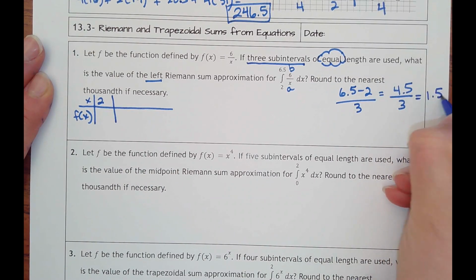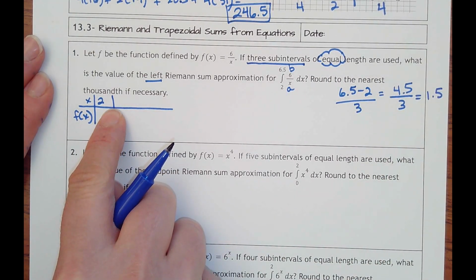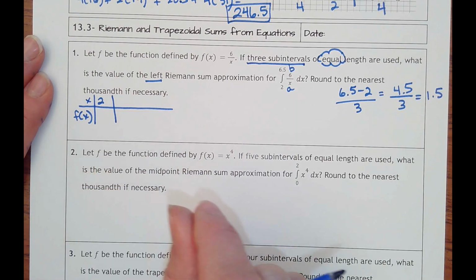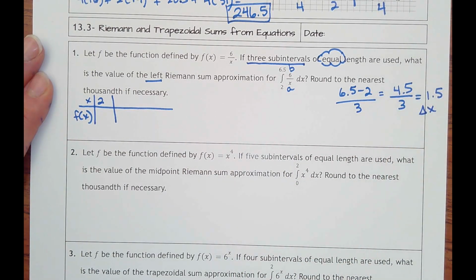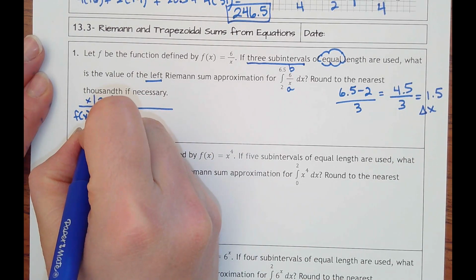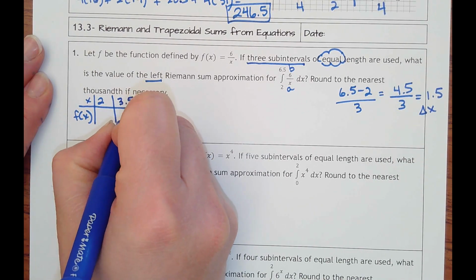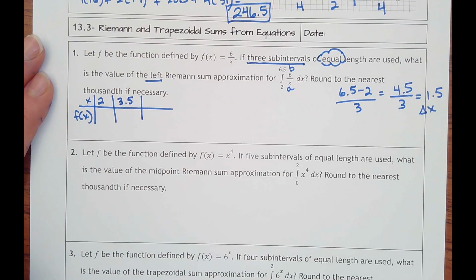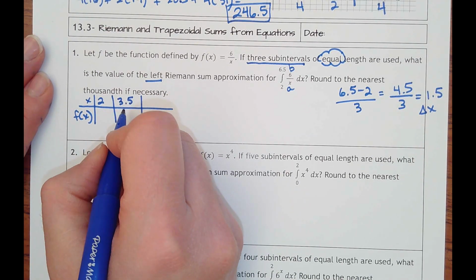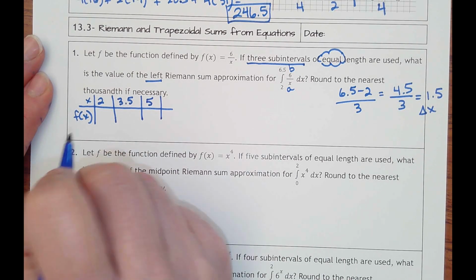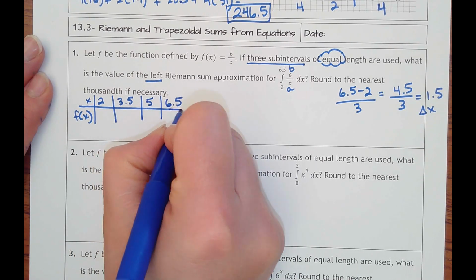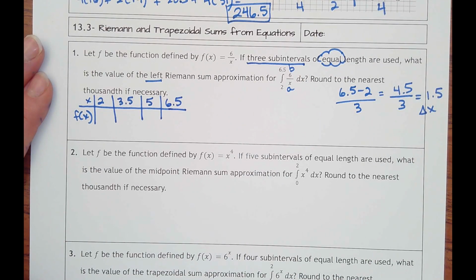So we're going to have to make all of our rectangles be 1.5 for their width, which means that's what the x values will change by. They call that change delta x, change in x. So 2 plus 1.5 would be 3.5, which will be our next x value. 3.5 plus 1.5 would be 5. 5 plus 1.5 would be 6.5. And that'll finish out our table.